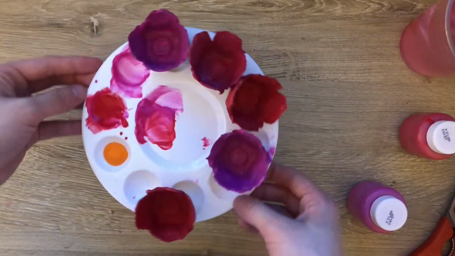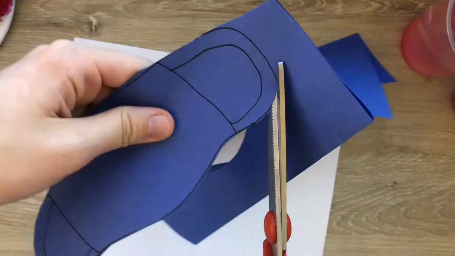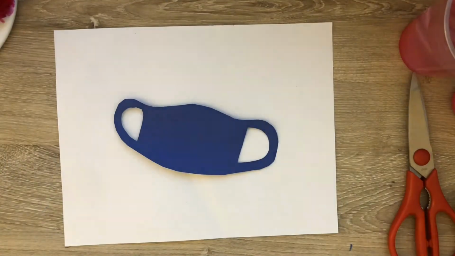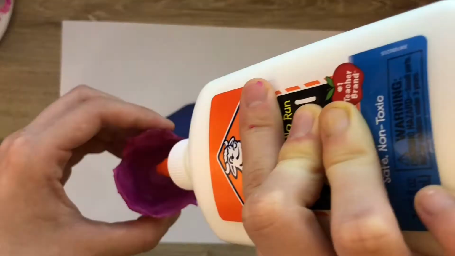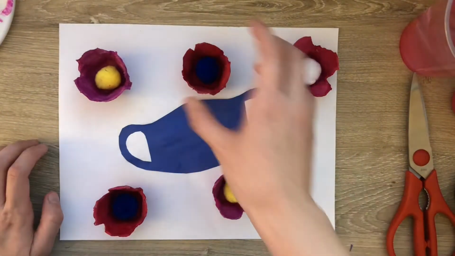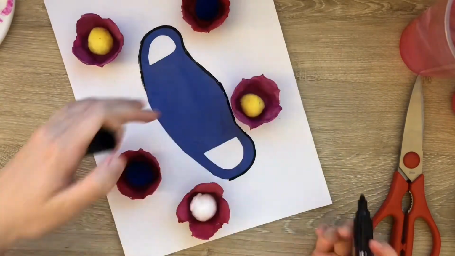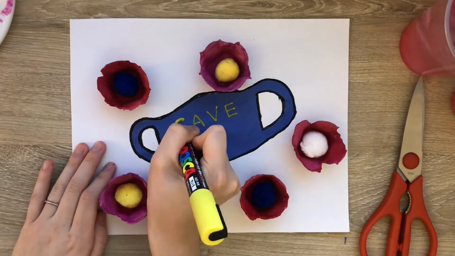So, until the flowers dry, I will draw the mask and cut it out, and put the mask on the paper using glue. And glue pom-poms in the center of the flowers. You can use any materials such as buttons or beads instead of these pom-poms. And glue flowers around the masks. I outline the mask and write the message on the mask using a marker.